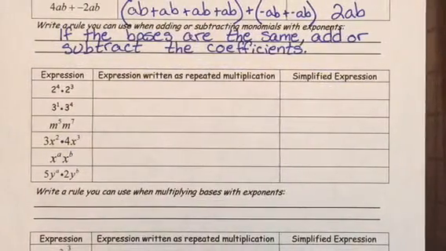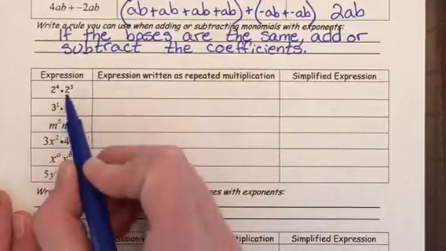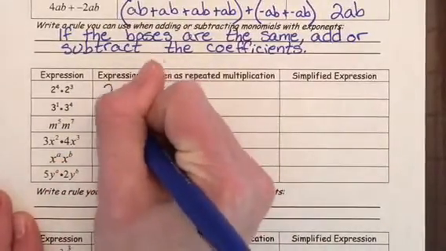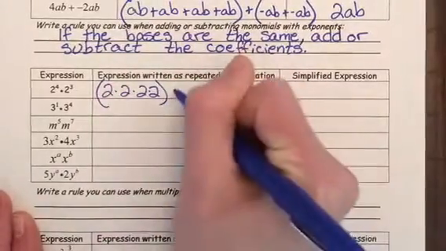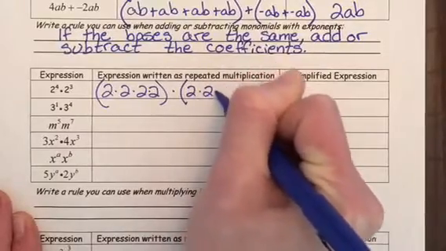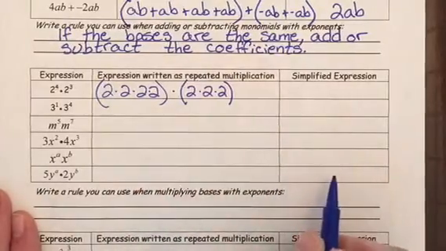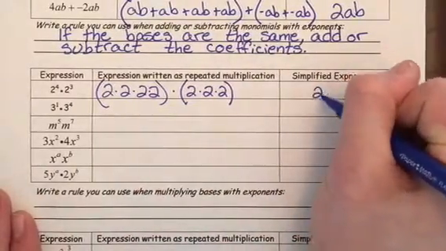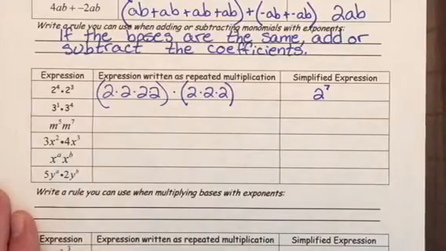This is when we are multiplying exponential expressions together. So the first one says 2 to the fourth times 2 to the third power. This is really 2 times 2 times 2 times 2. That's 2 to the fourth times 2 times 2 times 2. So we end up with 7 2's being multiplied together. This is equivalent to 2 to the 7th. And I know that you can put 2 to the 7th into your calculator and get an answer, but we're not concerned with that right now. All we're worried about is leaving it as a simplified exponential expression.